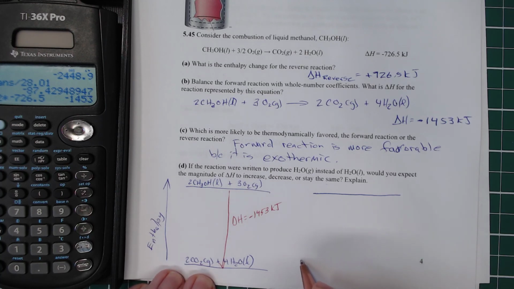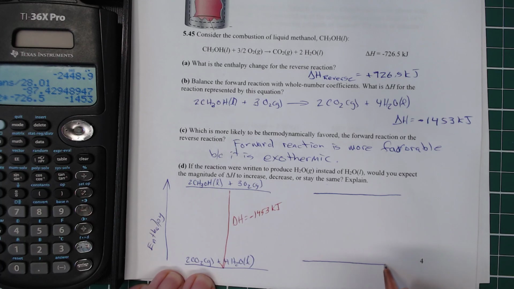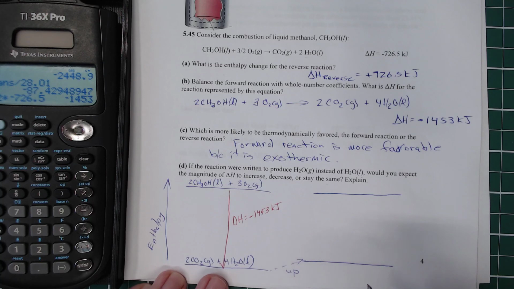I'm not going to make it too dramatic, but you can see that this is higher. And the reason is when you convert H2O liquid into H2O gas, you have to add energy to make that happen. So this is going up in energy.